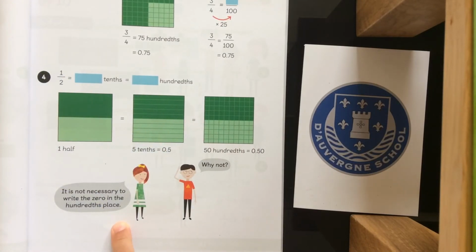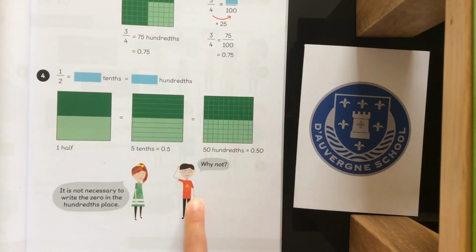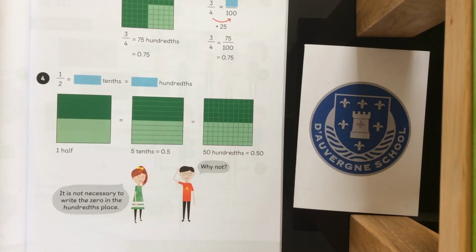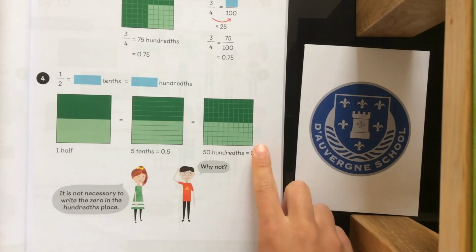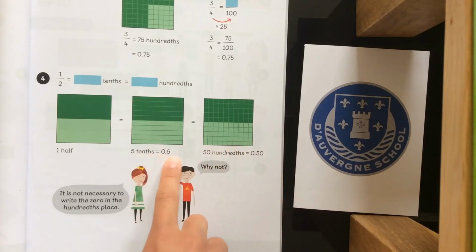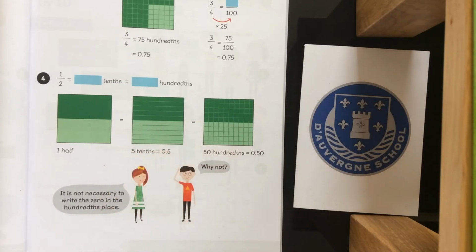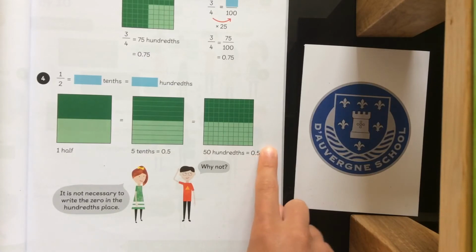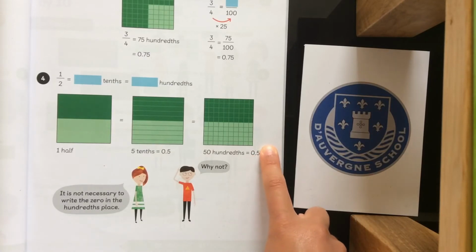So Holly says, it is not necessary to write the 0 in the hundredths place. He says, why not? See if you can have a think about that one. Do we need to put the 0 in the hundredths place? So we don't actually need to put a 0 in the hundredths place because we know that 5 tenths is 50 hundredths. Okay, we know 5 times 10 equals 50. So we know if there's not a digit there in our hundredths column, then it's a 0.